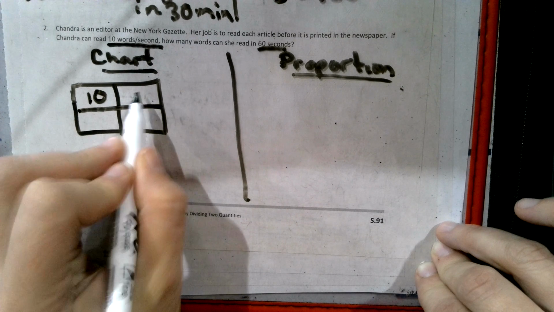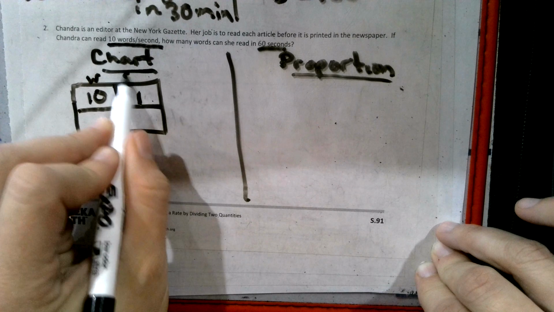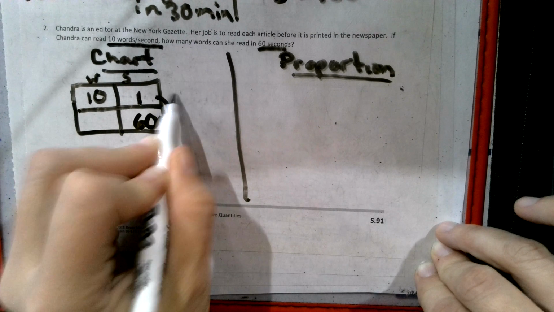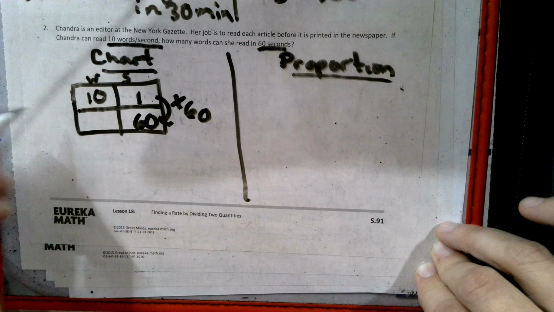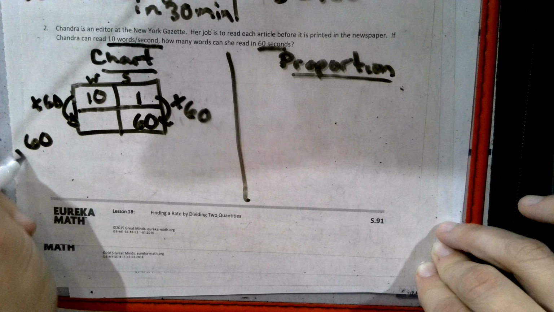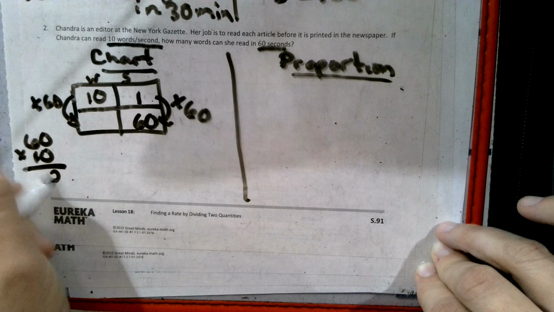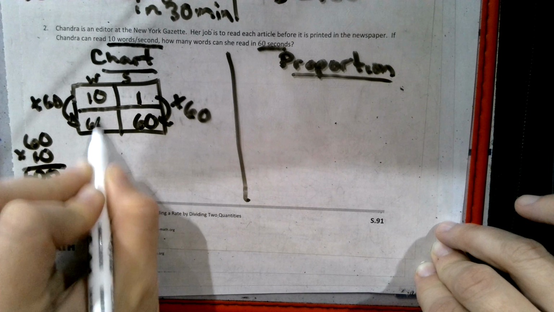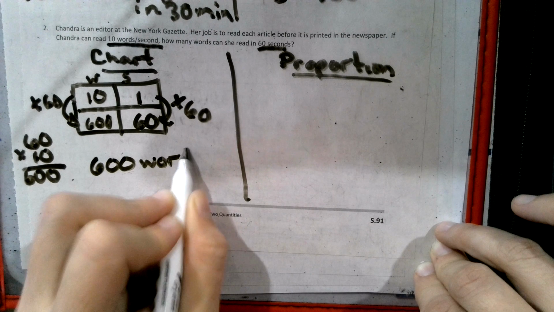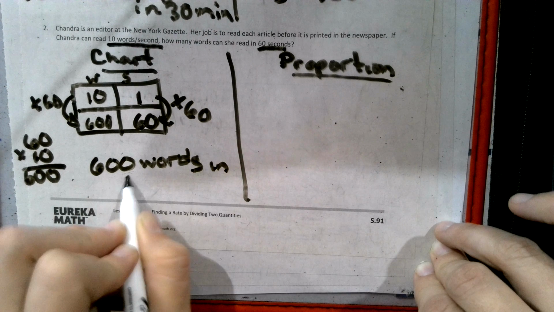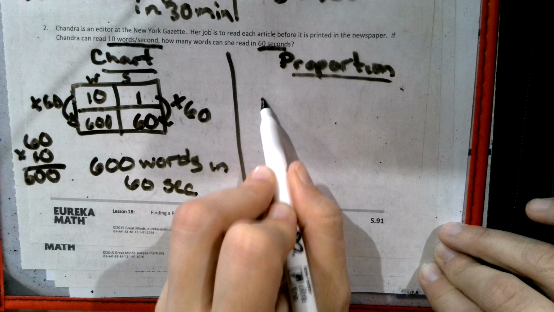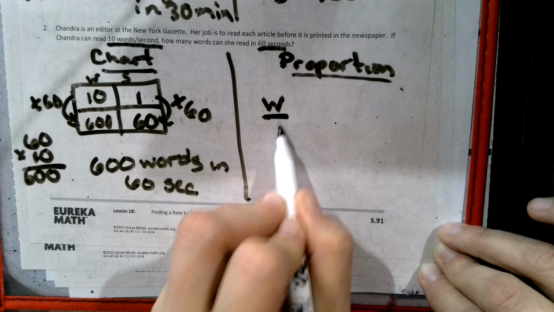10 words, 1 second, so words, seconds. We got to get to 60 seconds. So that's times 60. So we're going 60 times 10 is 600. So 600 words in 60 seconds. Proportion-wise, we would have words to seconds.